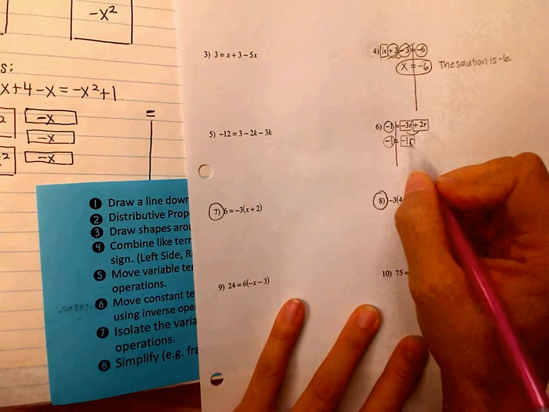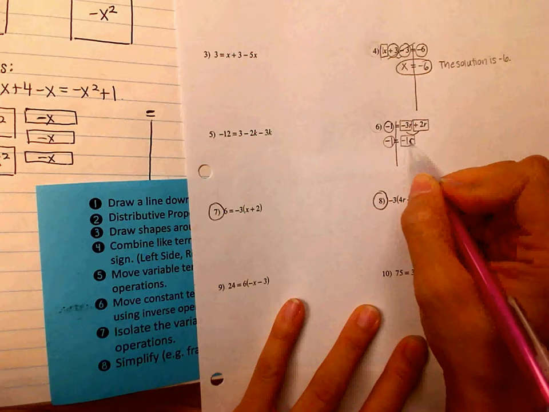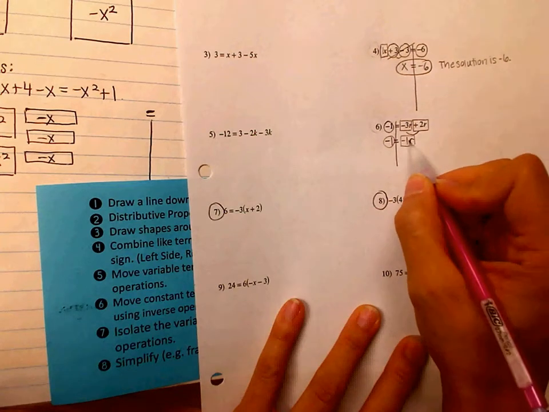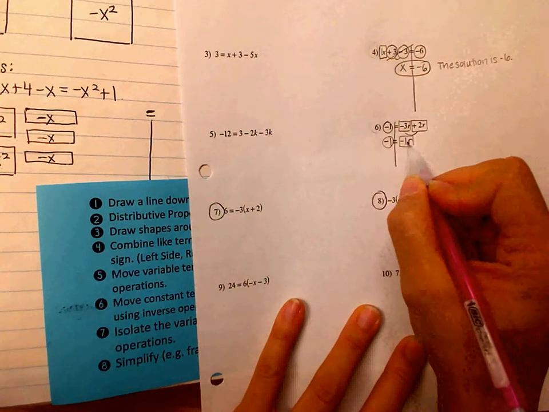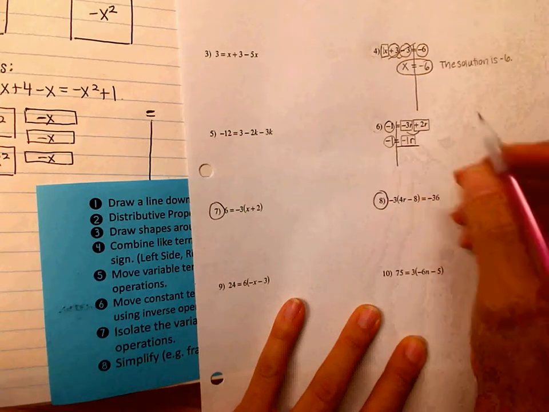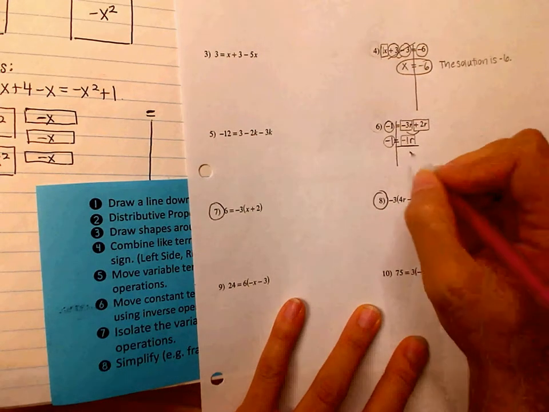So remember, invisibly, there's a negative 1 times r. So the inverse operation of multiplying is division. So we're going to divide. Now what do we divide by? We're going to divide by a negative 1.